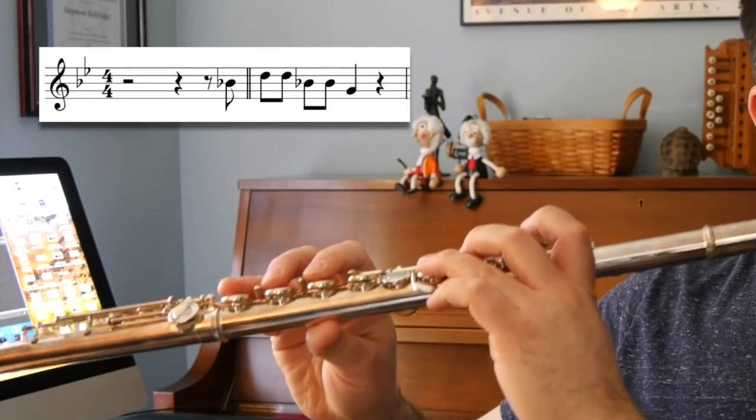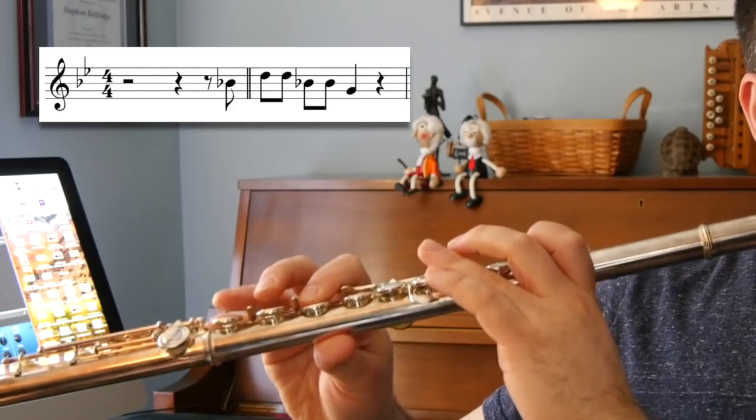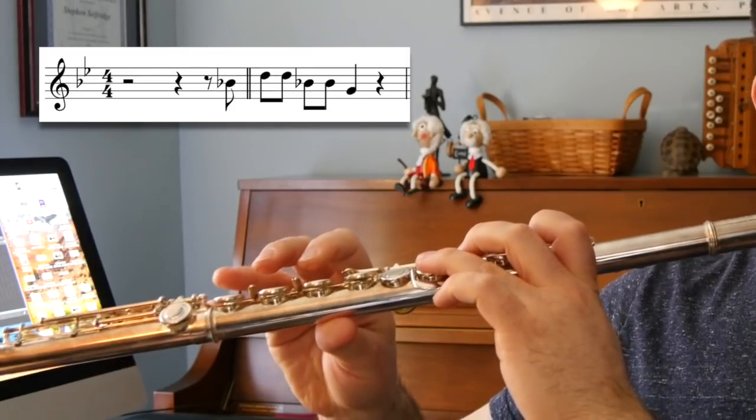So using those 6 notes, we're going to learn this song in 6 short phrases. Here's phrase 1. 1, 2, 3. Now here's phrase 2.